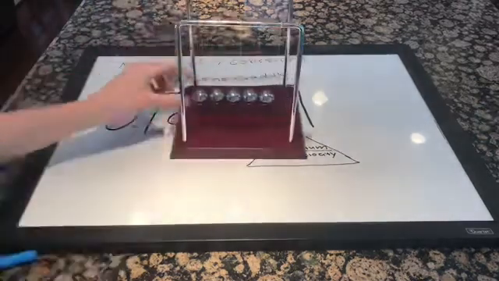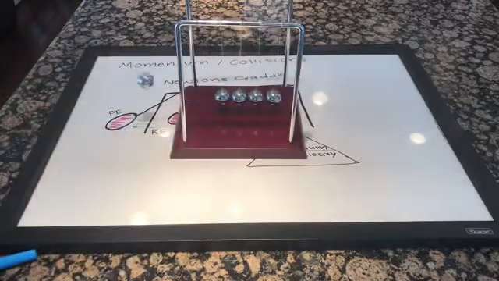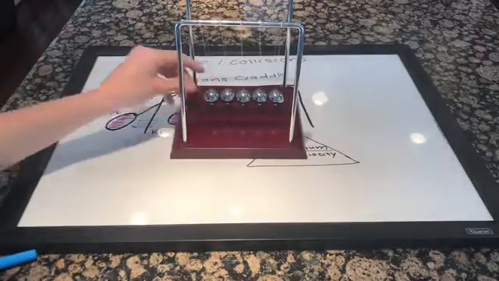Here is an example of a real-life Newton's cradle. As you can see, they're exchanging energy as they move.